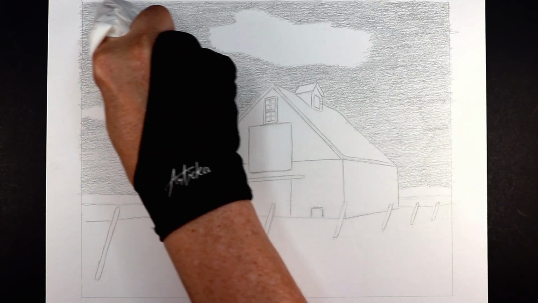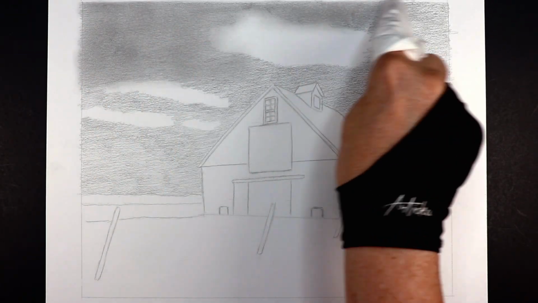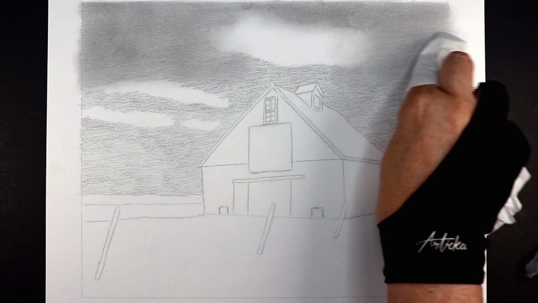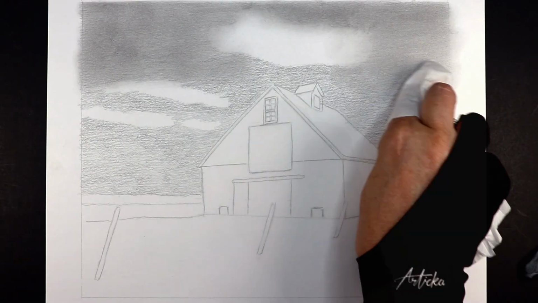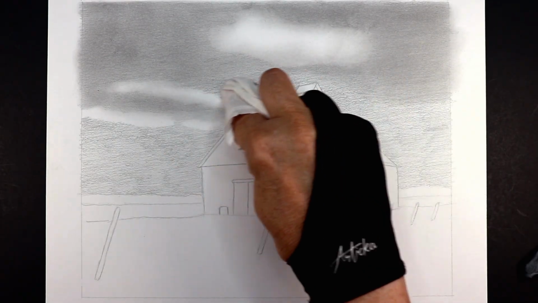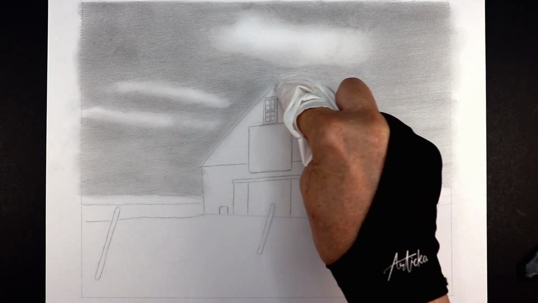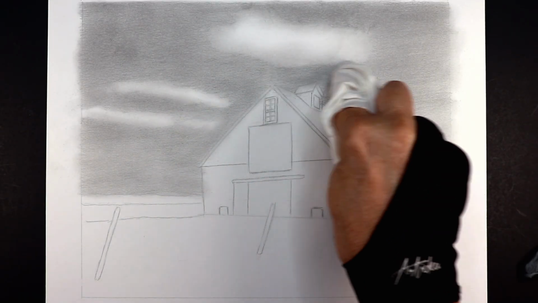With added pressure, press down, blend the sky we just shaded. I use a circular motion as I work my way across the sky. Blend right into them so the edges are fuzzy and blurred. You want to blur the lines as much as possible, as we don't want to see them later. This will also help when you use the kneaded eraser.